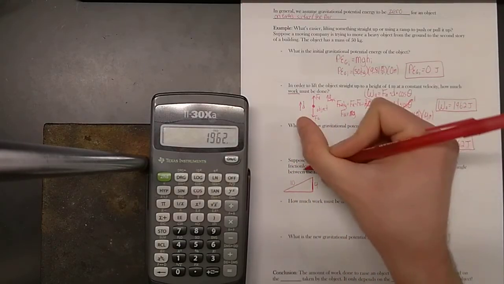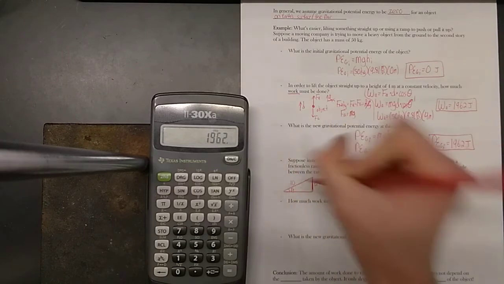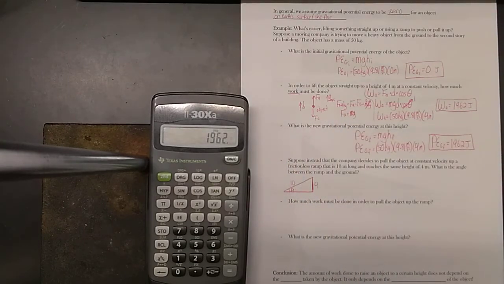What is the angle between the ramp and the ground? That's this angle right here. I can solve that using trig very easily. You learned this trig back in like middle school.